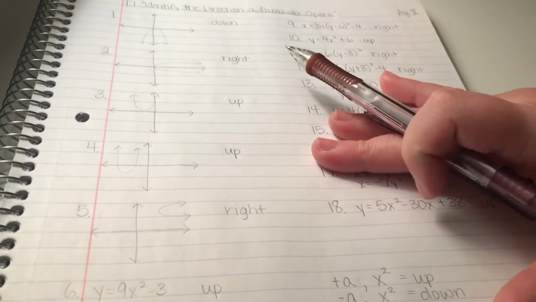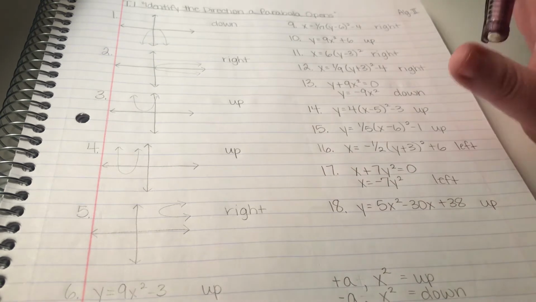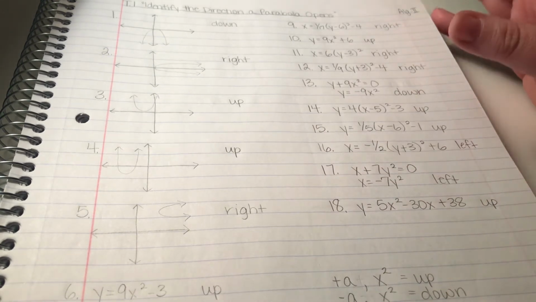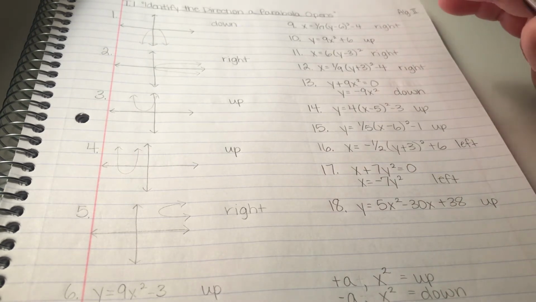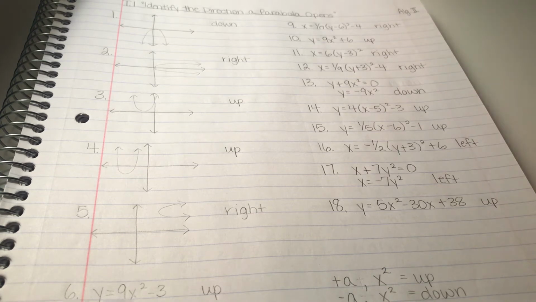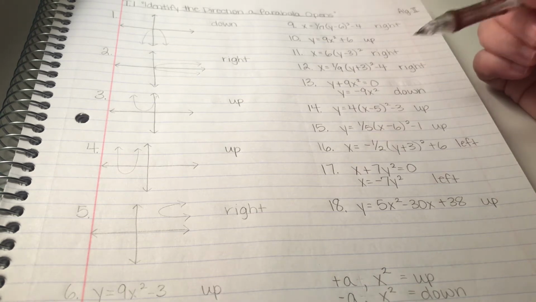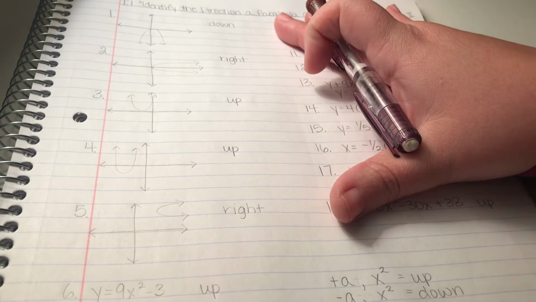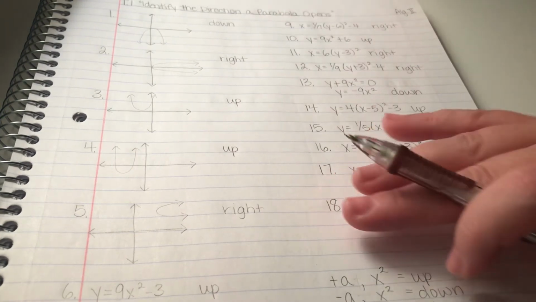So for these first types of problems, you don't have to worry about the vertex, you don't have to worry about axis of symmetry, the directrix, nothing like that. You just literally look at the graph and see which way that it opens. So again, my advice for this type of problem is just don't overthink it, get the easy points.